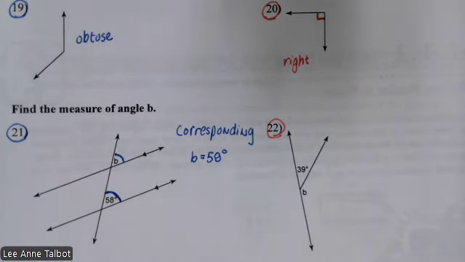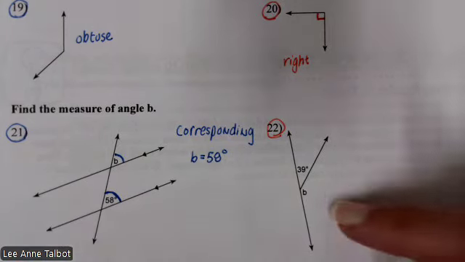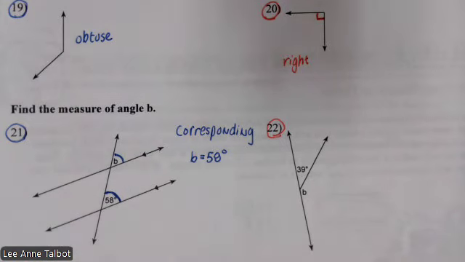Okay, last one, number 22. If you need your foldable, you might want your foldable. Check what the vocabulary word is for number 22. Does anybody know what it is? Yes, Jason? Supplementary. Okay. And I feel like I want to find it. Hold on a second.